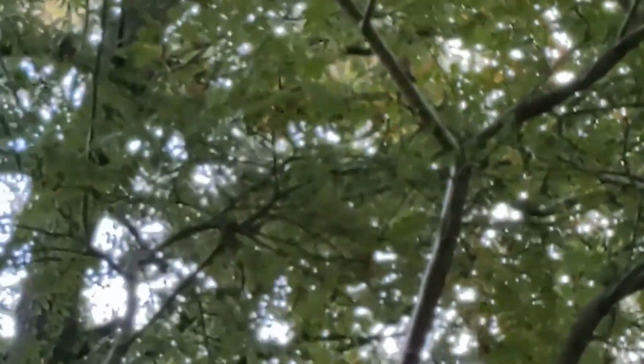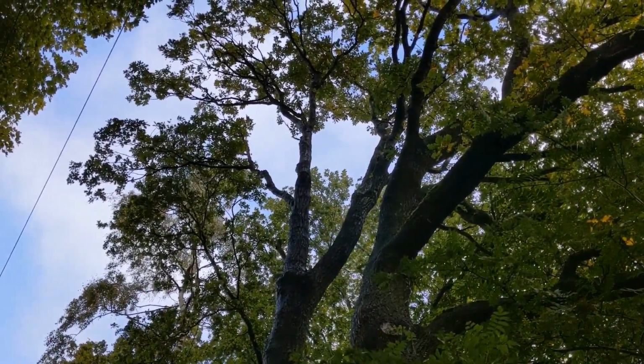Okay, so I found my next sign of autumn. I'm going to move around and you can see behind me I've got lots of trees, but it's a bit difficult. Let's see if I zoom in on that tree. A bit difficult to see. But there we go, we've got that tree.